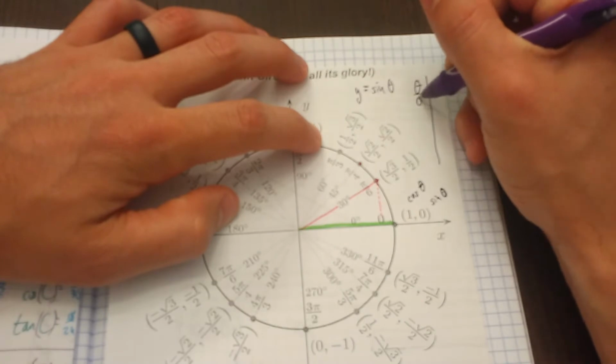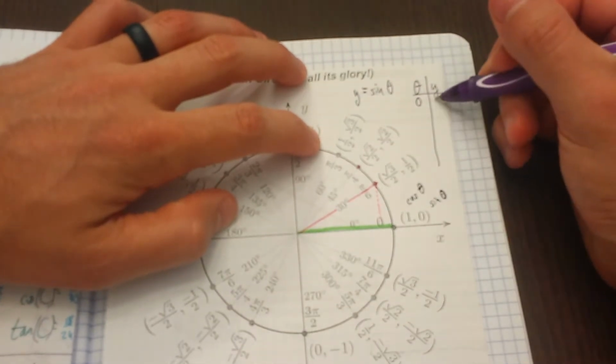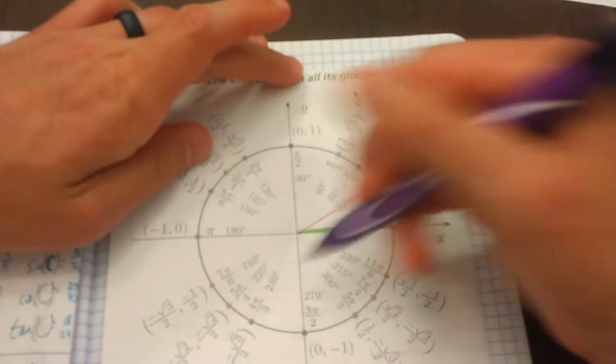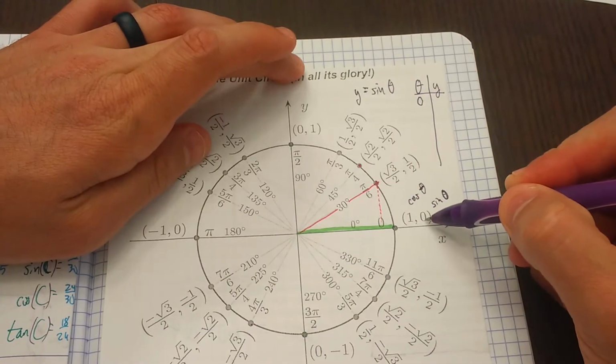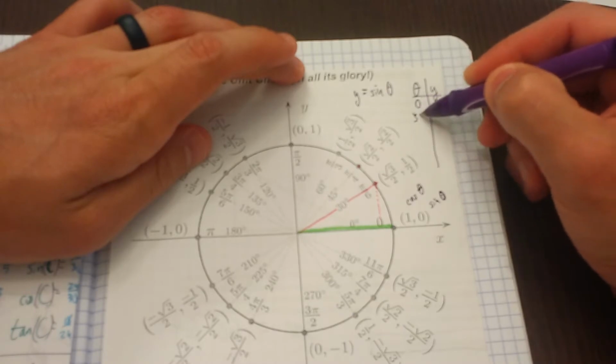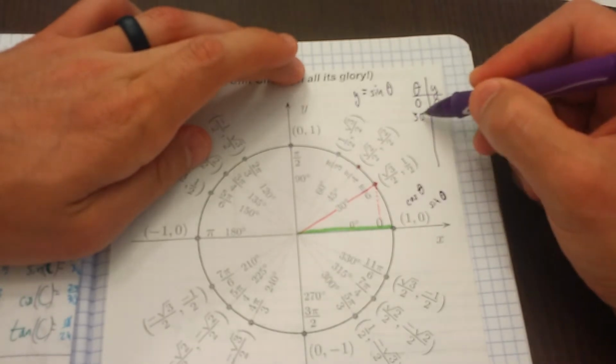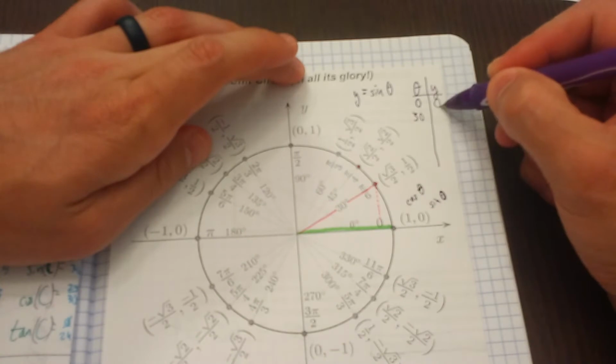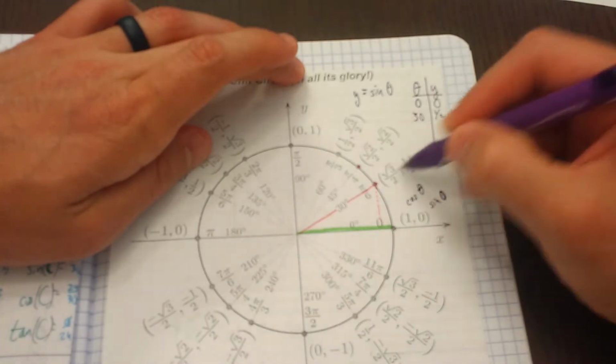So when theta is 0, I'm going to be finding the sine of 0. So how do I do that with a unit circle? I'm going to go to 0 and look at the y-coordinate. It's 0. The next one I want to check is 30 degrees. The y-coordinate is 1/2. So sine of 30 is 1/2.